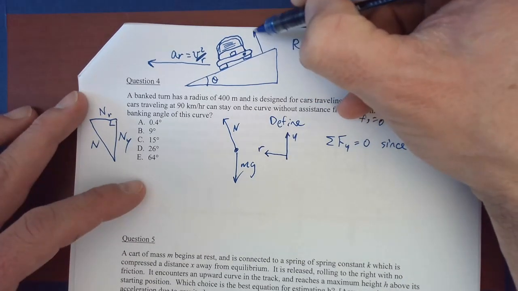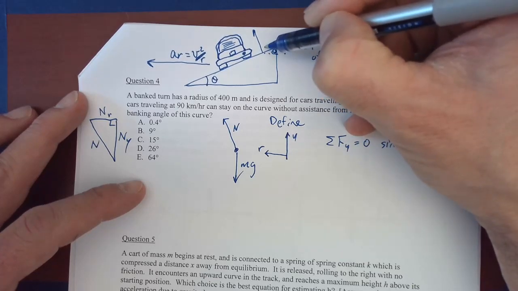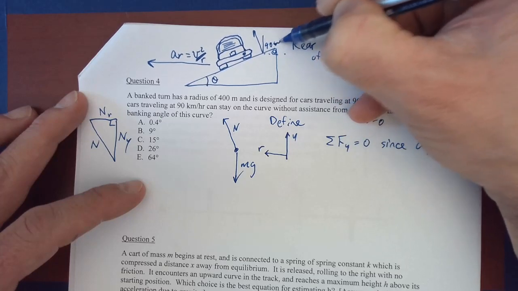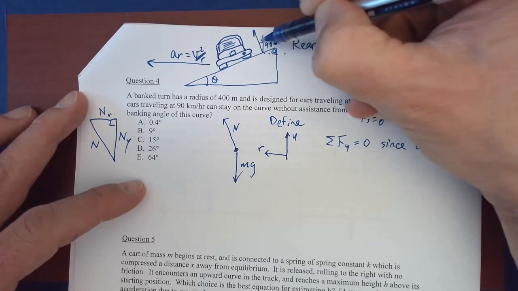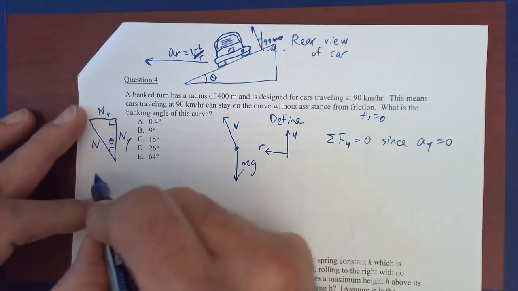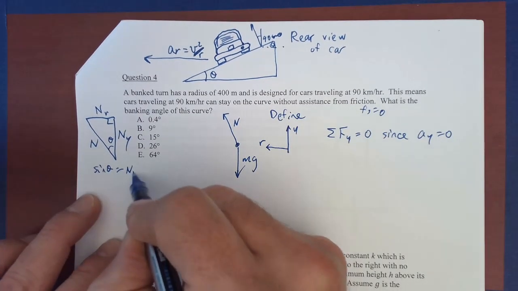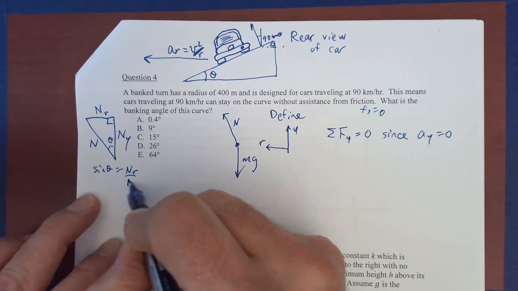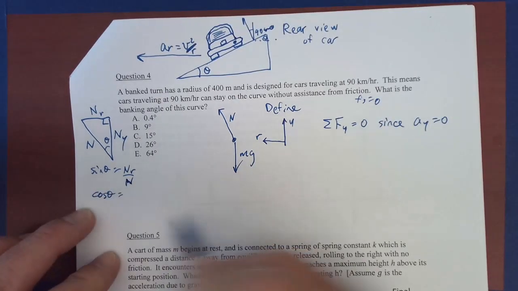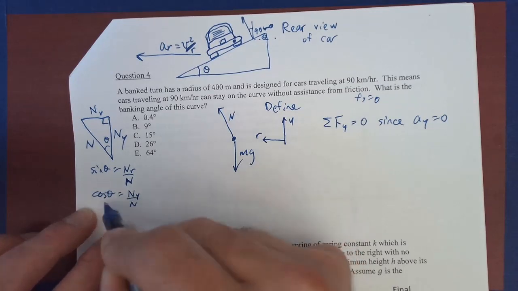So if this is normal, this is theta, then this is going to be 90 minus theta from here to here, so this will be theta right here. So what that means is that sine of theta is equal to n_r over n. Like I say, again, this is really reminiscent of the ball going in a horizontal circle, and n_y over n is cos theta.